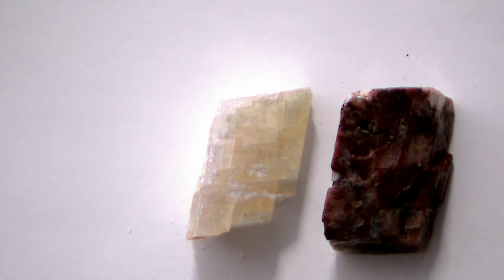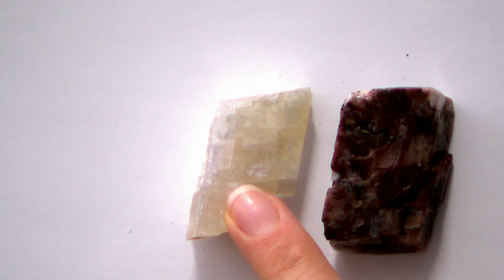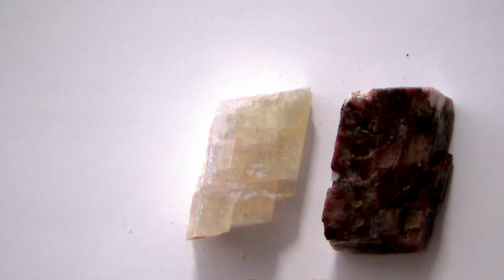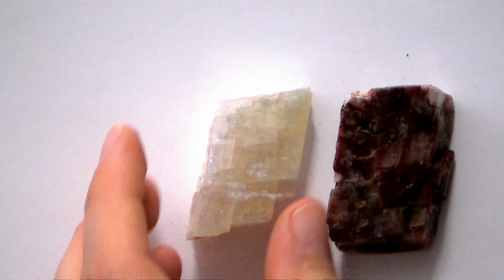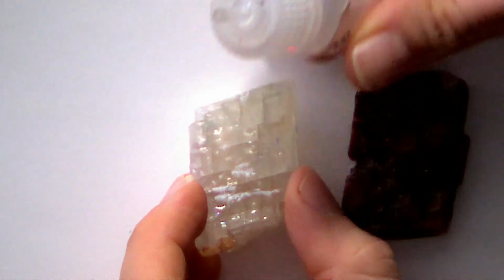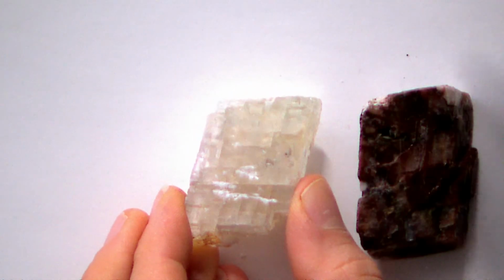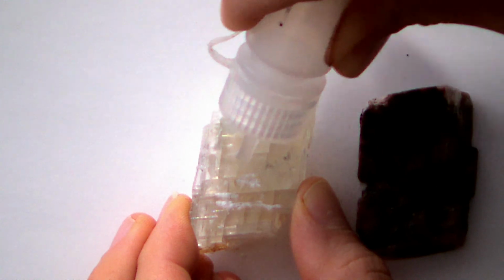One of the major differences between this, other than the hardness, is that calcite will fizz with exposure to hydrochloric acid, whereas dolomite needs to be powdered first. So here I will put a drop of hydrochloric acid.